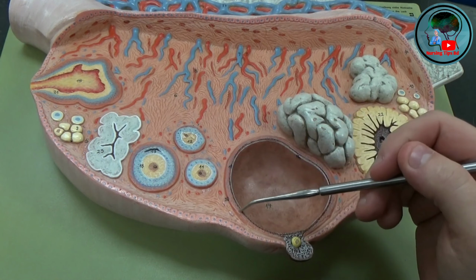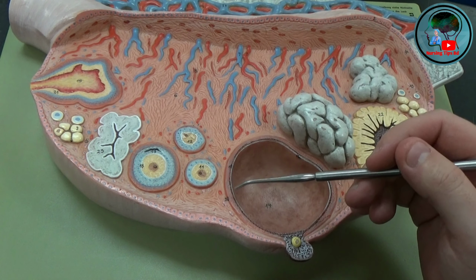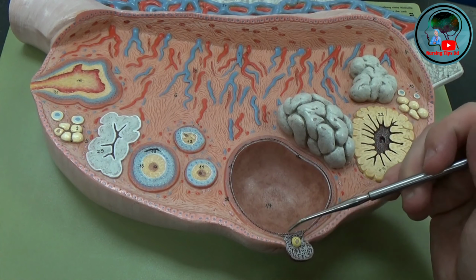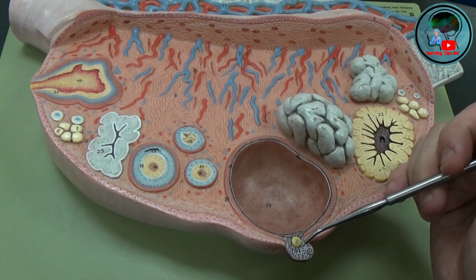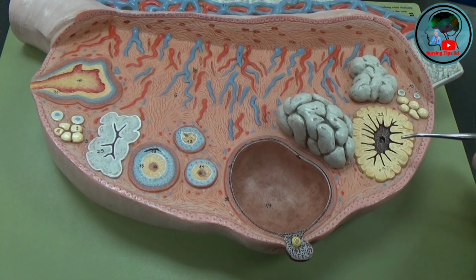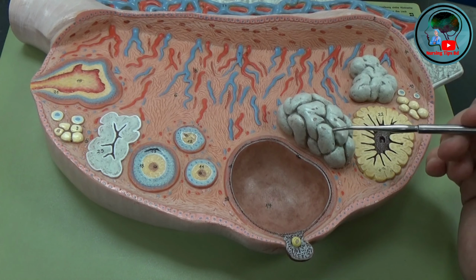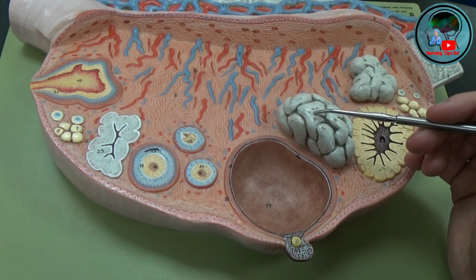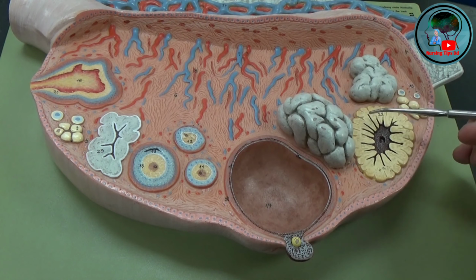The Graafian follicle, this big one here. You can see your ovum developing down here. It's got the zona pellucida and corona radiata in it. This large structure here is the corpus albicans and the corpus luteum here.